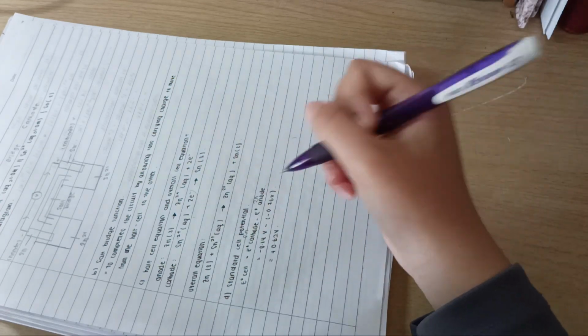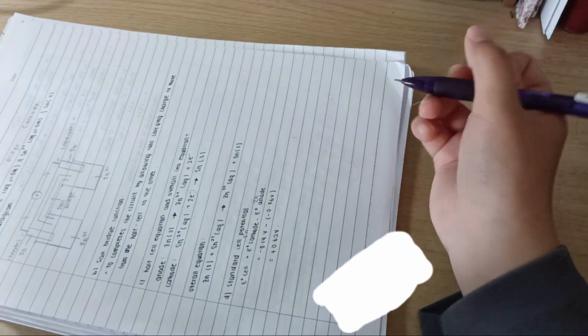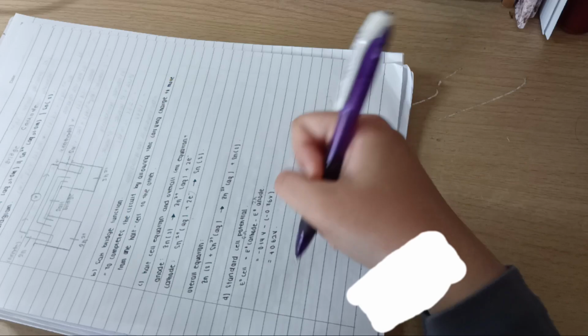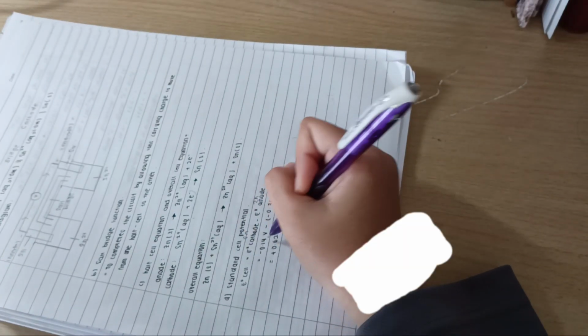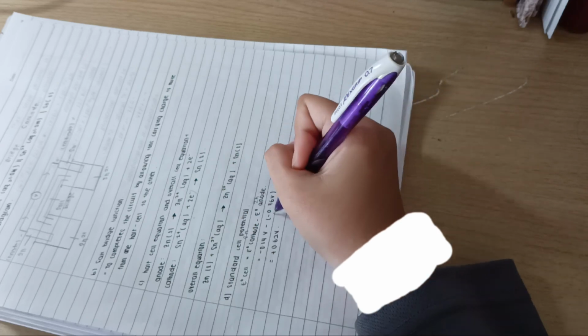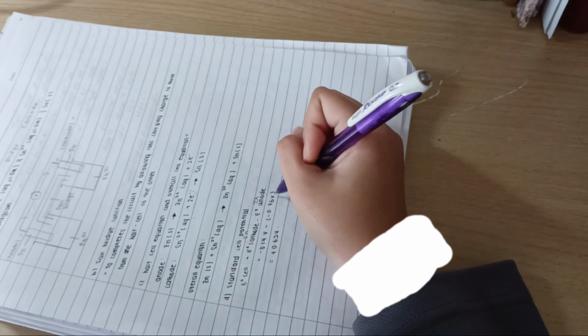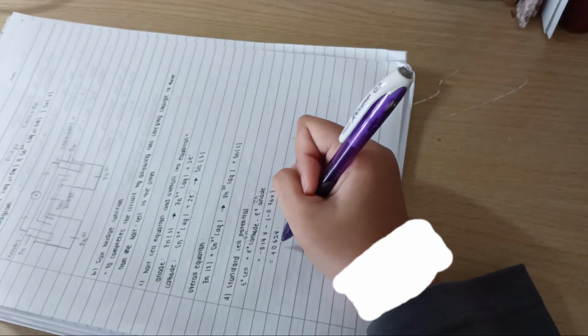And so we just need to substitute the given values, which is negative 0.14 volt minus negative 0.76 volt, and it will become positive 0.62 volt.